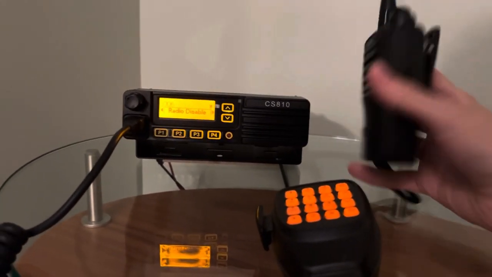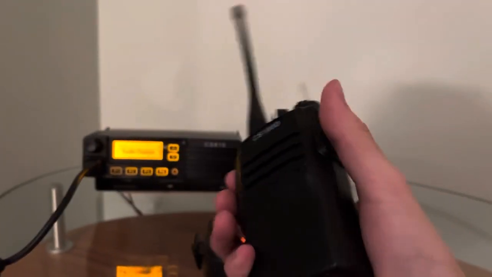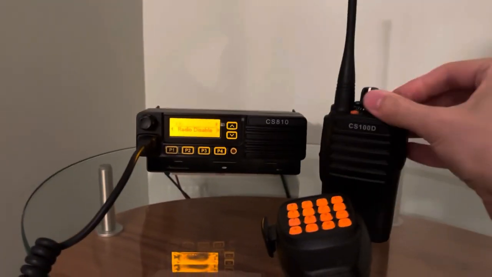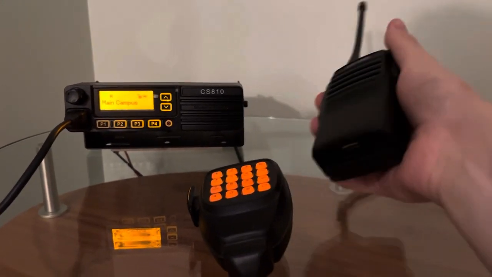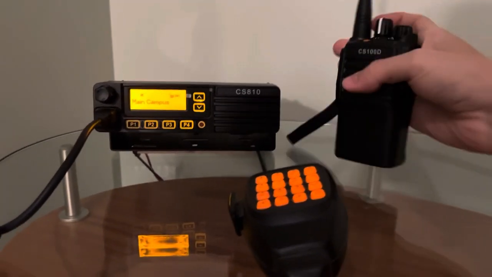It's now effectively a brick and acts like it has a completely dead battery. Doesn't do anything when you hit push to talk. When it's on or off, doesn't do anything. It's basically a paperweight now.